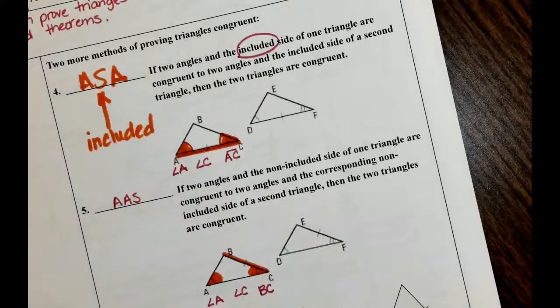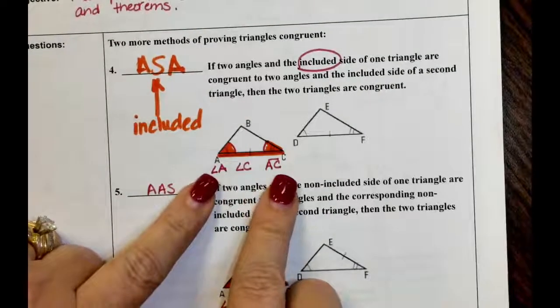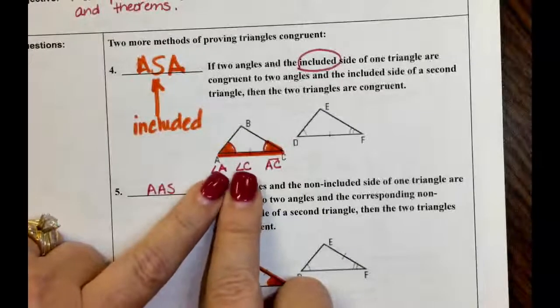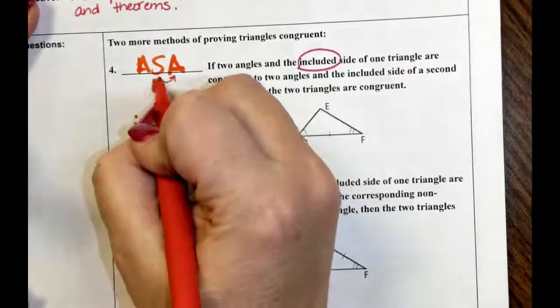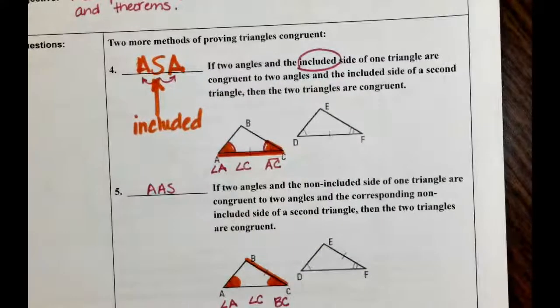See, what you can do is look at it. This side has A and C just like it has that. So the side, think about it like this, is attached to both of the angles.